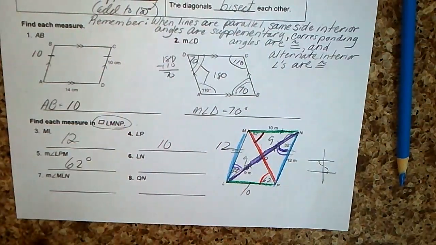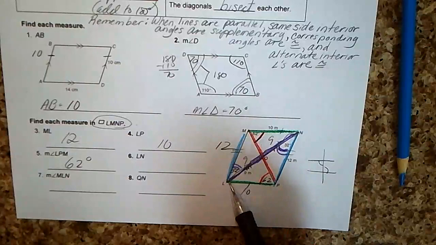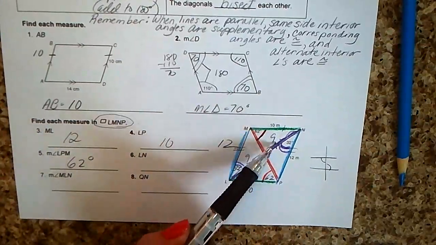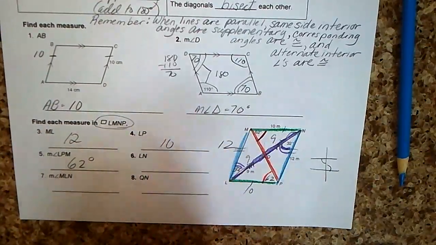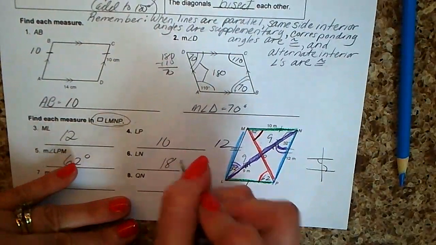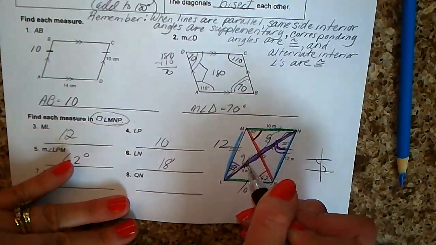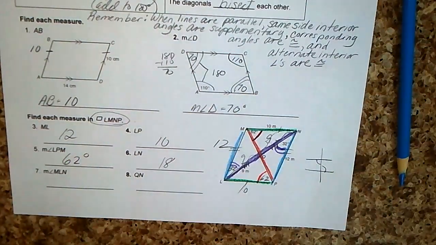So that's a 62-degree angle. We need the length of LN. How long is all of LN? Well, we found that this is 9, which makes this one 9. So 9 plus 9 is going to be 18. That's where this comes from. It comes from the length of this plus the length of this. So 9 plus 9 equals 18.